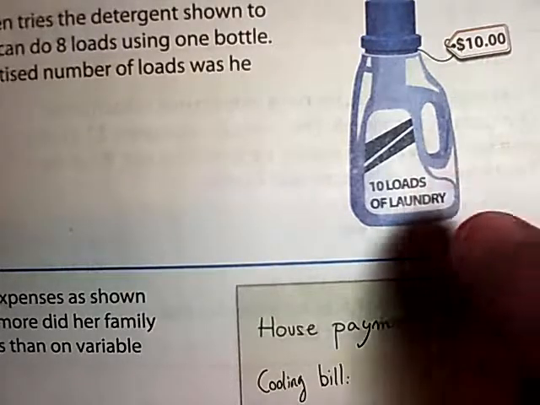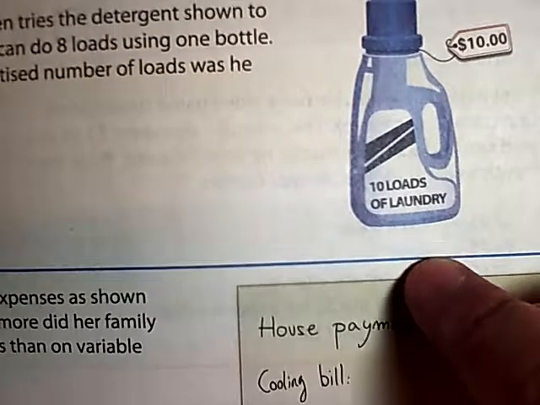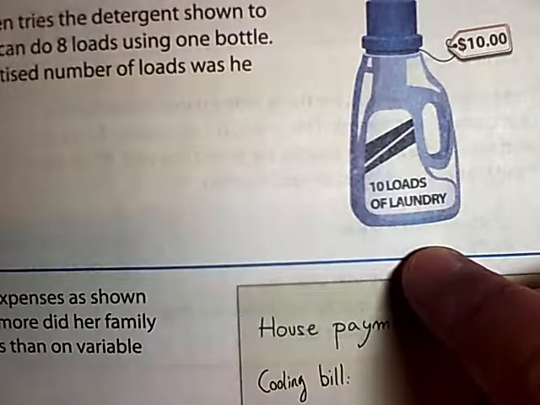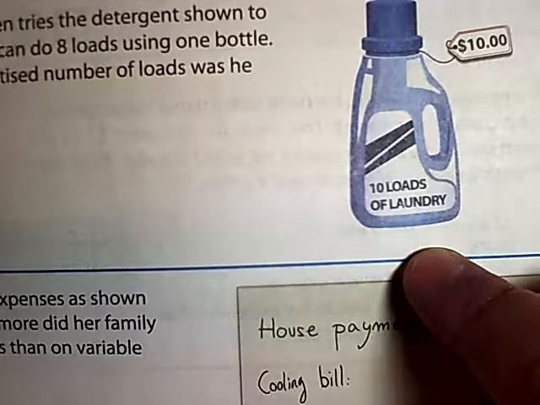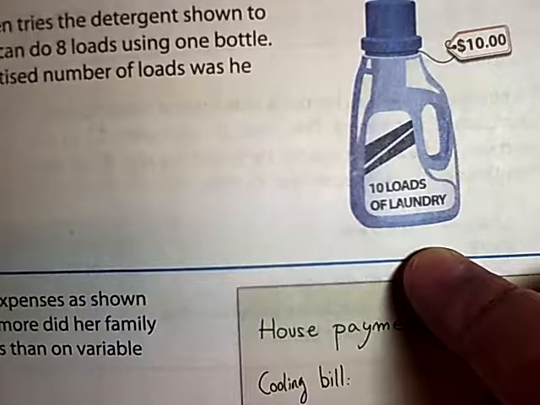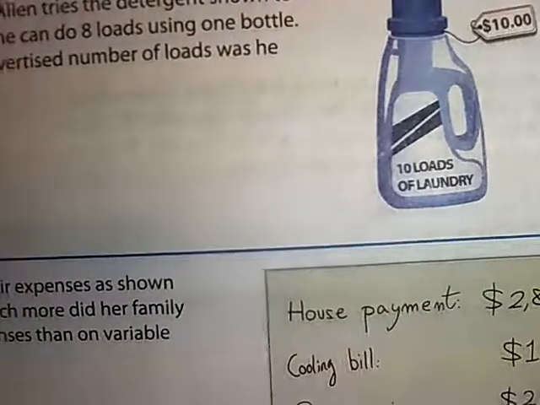So if he makes 8 loads out of 10 possible loads that he can do with this bottle, what would be a fraction of the loads that he can do? Well, 8 out of 10, you would write it just like that. And then you would simplify it. Remember that 8 and 10 share a common factor of 2. So you divide 8 by 2 and you get a 4, and divide 10 by 2 and you get a 5. Okay, so I'm not going to work that one out. That one's kind of like review.